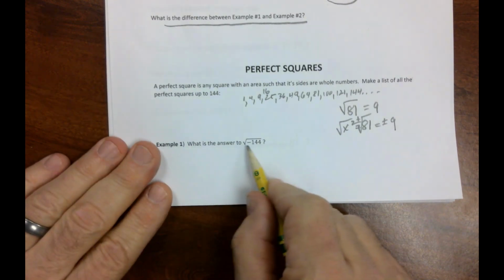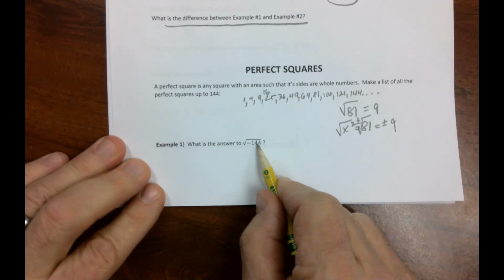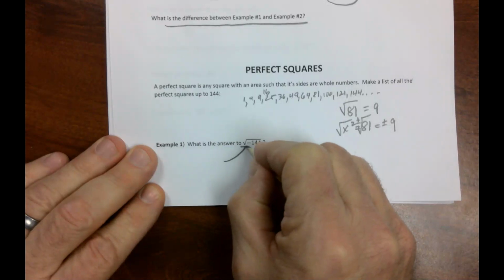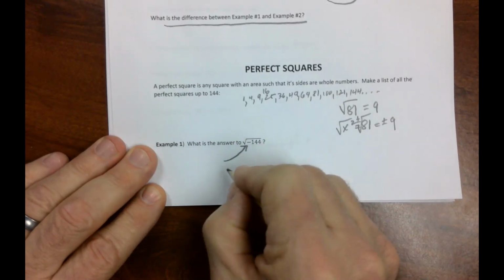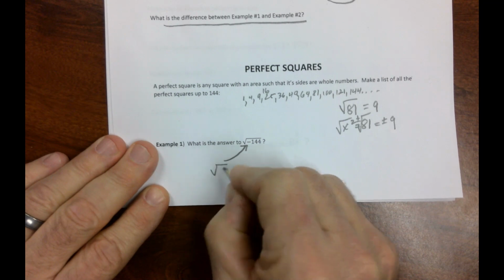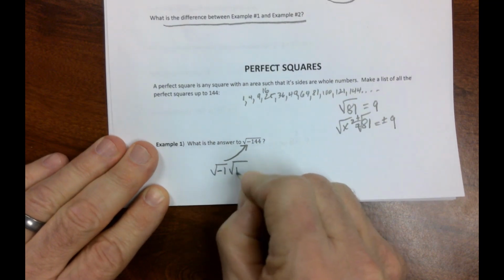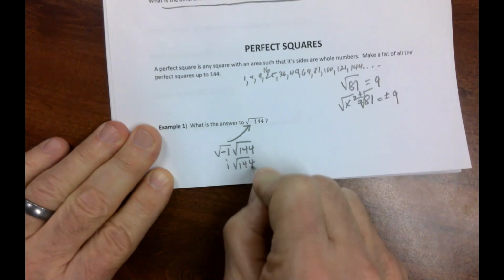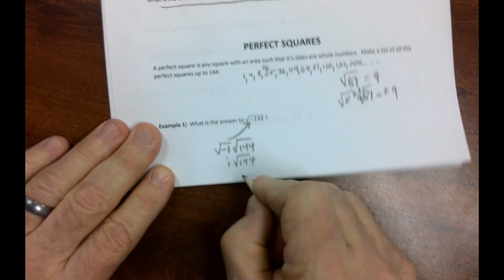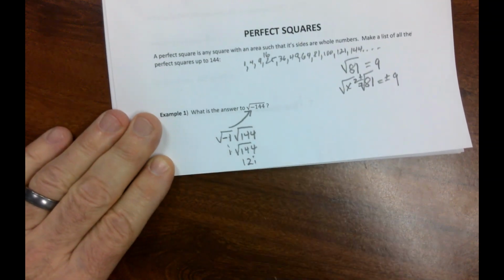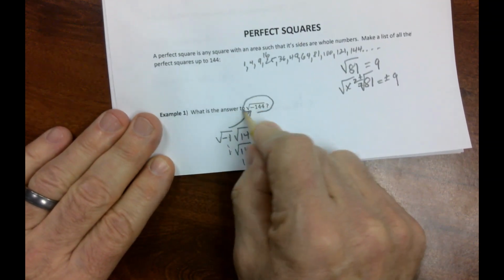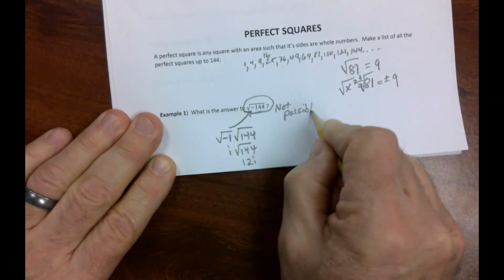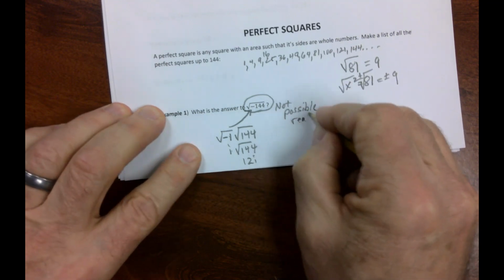So what is the answer to the square root of a negative 144? Well, this you were taught in first try that you take the i out, so it's really the square root of negative 1 times the square root of 144, and then you get i square root of 144 because the square root of negative 1 is i, so you'd get 12i. Well, that means that this is really not possible, as far as a real number goes.